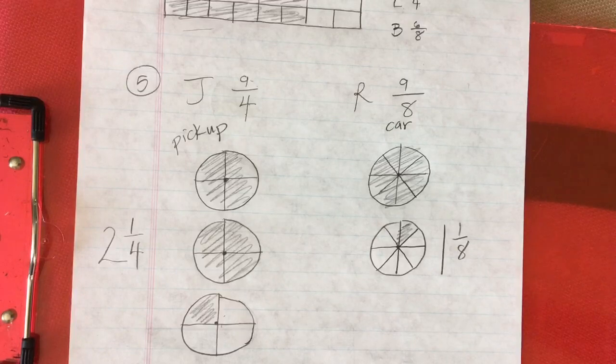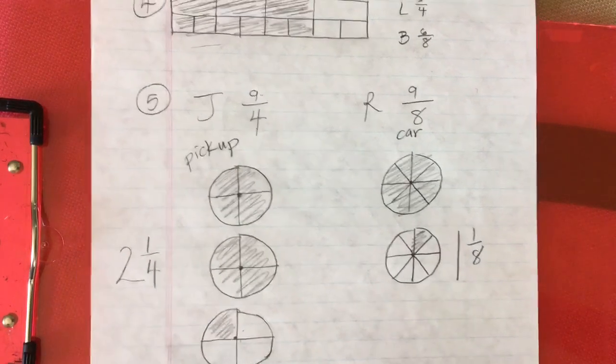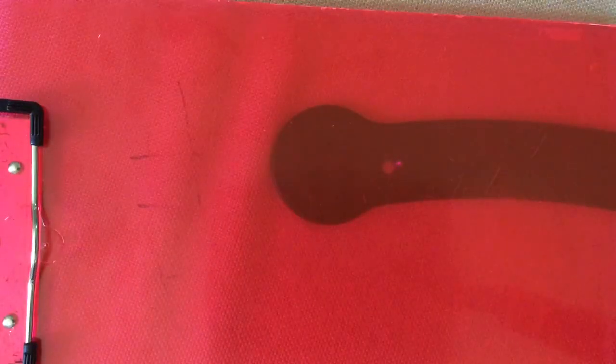Hopefully that makes sense, and you're going to explain that. So pause your video to do your explanations, boys and girls. And then we will get on to our next problem, which is number 6.